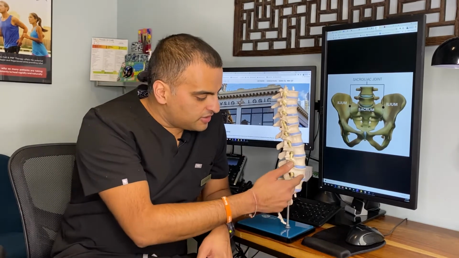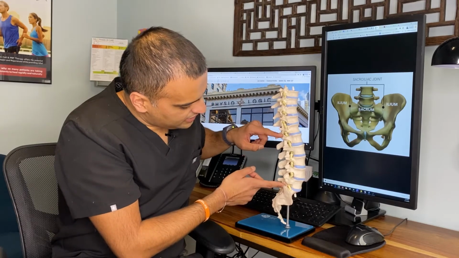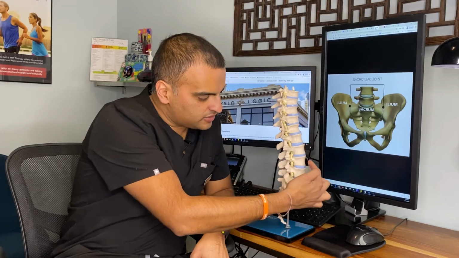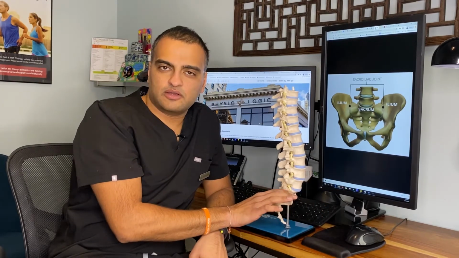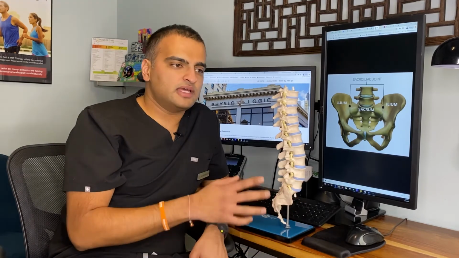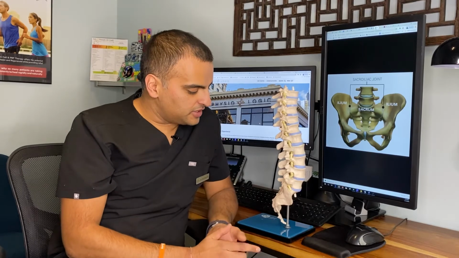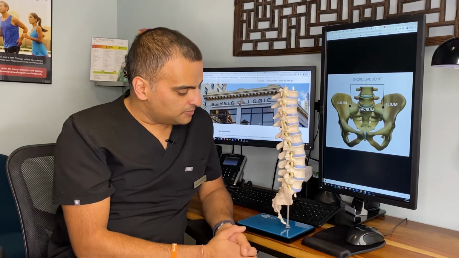Each bone here is given a number, and we're just going to focus on these 5 right here. Each one is given a number, typically L1, L2, L3, L4, L5. The sacrum is called S, and because there's only one, that level is referred to as S1. So what you're dealing with here is a lateral view of the spine.